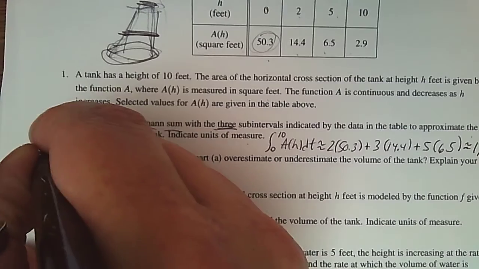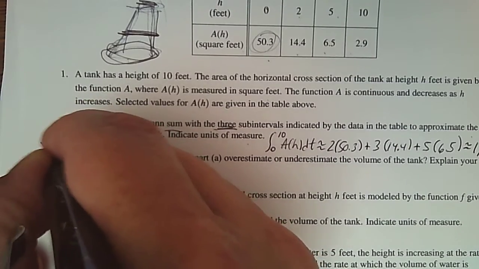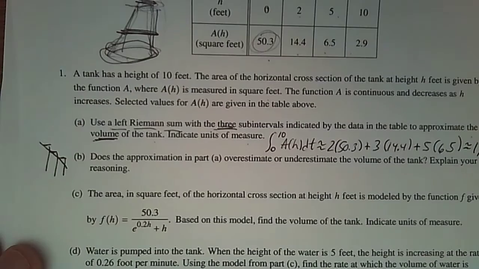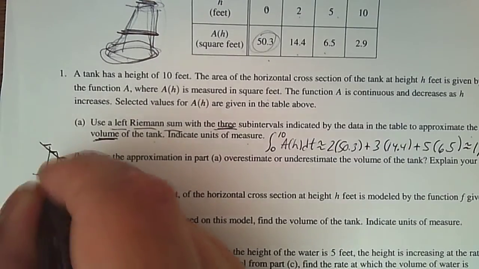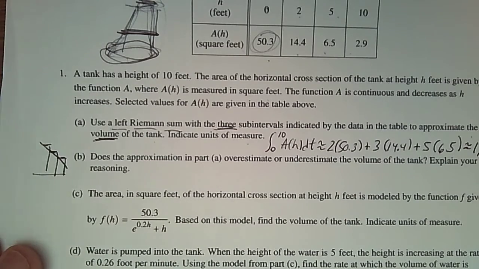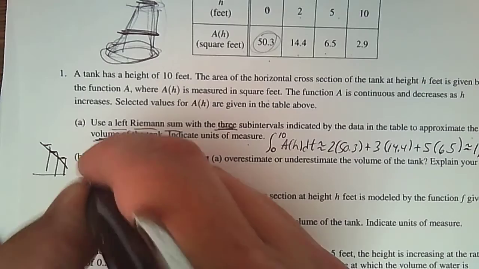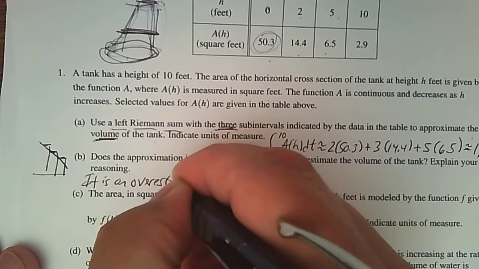If I draw a decreasing line of some sort, okay, this is a left Riemann sum. If you draw a left Riemann sum where the left of the rectangle is touching the function, is that an over or underestimate of what you see? Are those rectangles going over the top or are they underneath? And so you can see it's an overestimate. So we're going to write that down. It is an overestimate. And why?